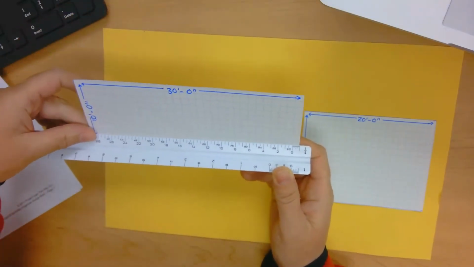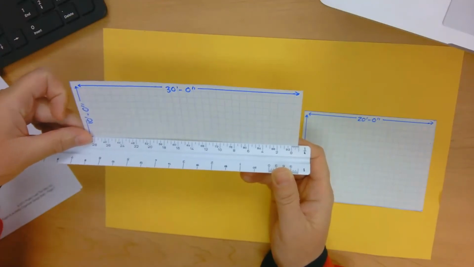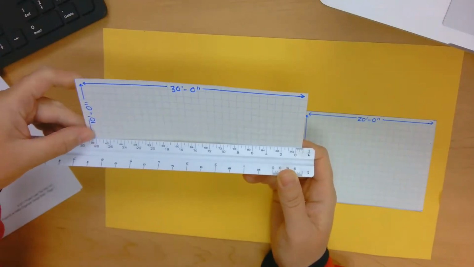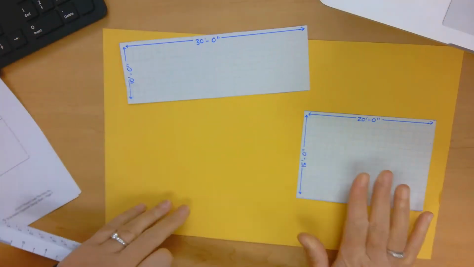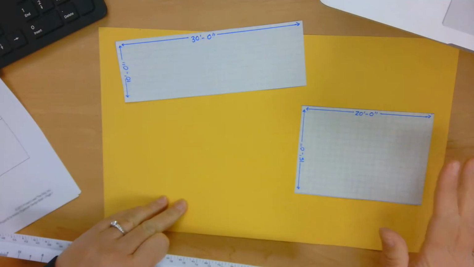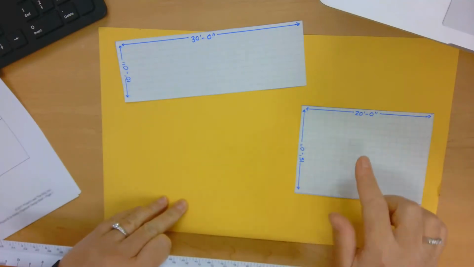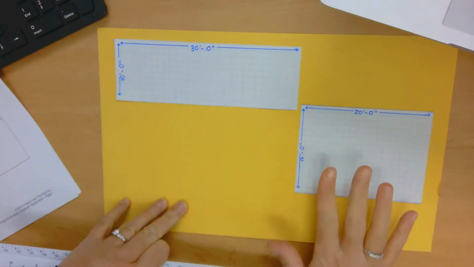Each of these squares equals a foot. So I just cut out 10 by 30 feet so I can visualize it. And I cut out the 15 by 20. And if you do the math, 10 times 30 is 300 and 15 times 20 is 300. So both of these are the same.